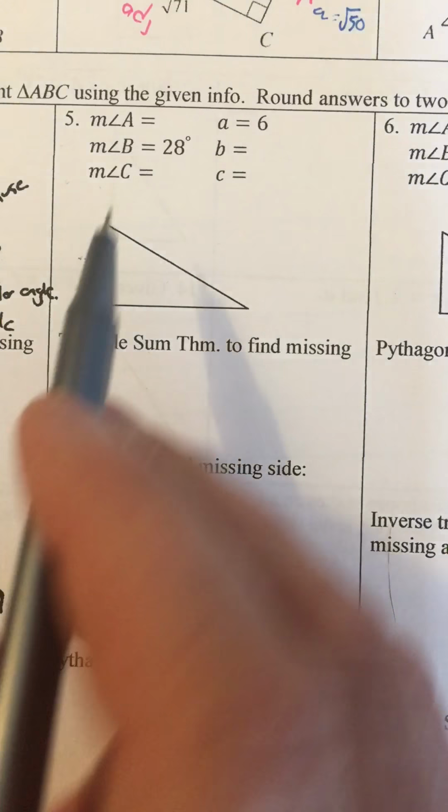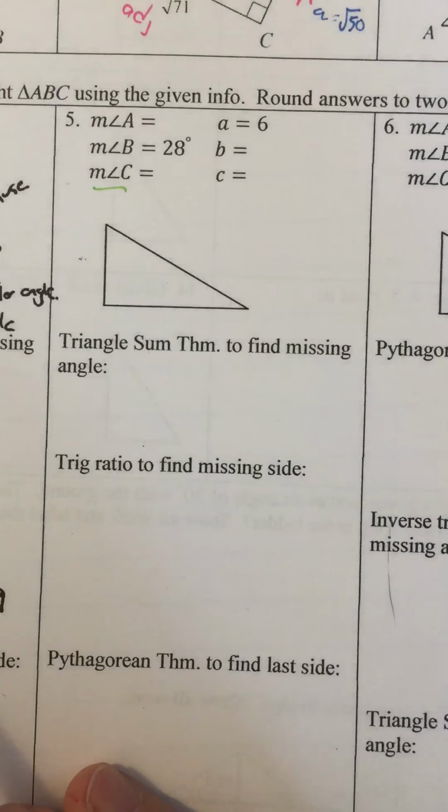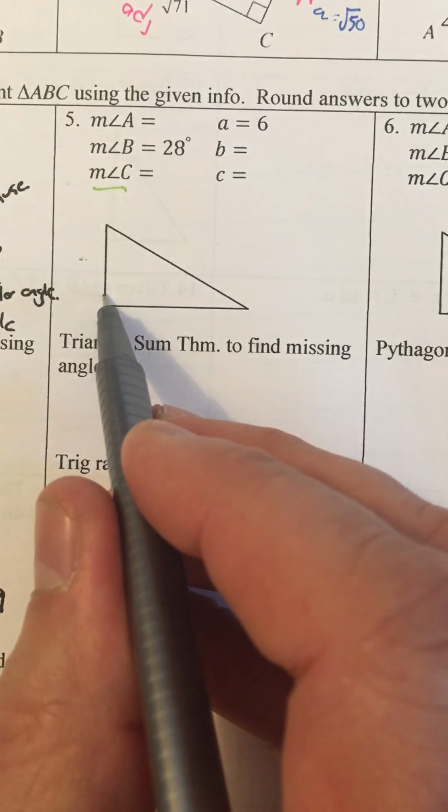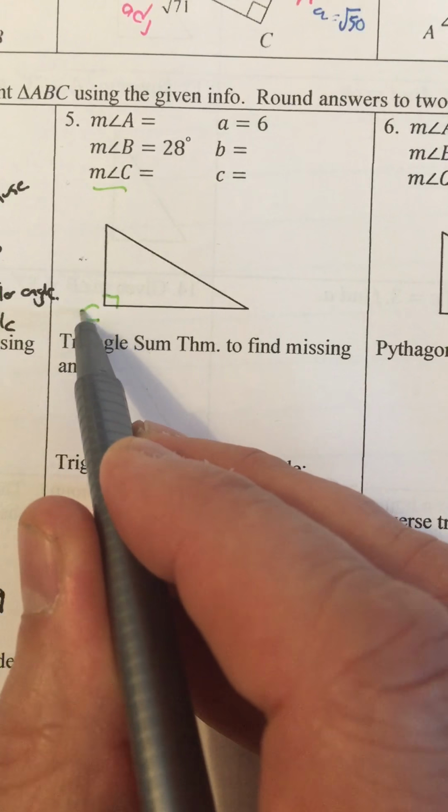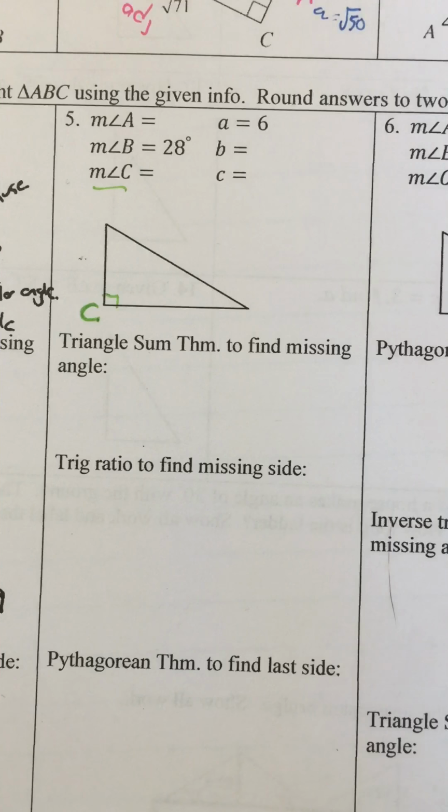Angle C is always the right angle. That is always the right angle. So C is here. That's just a convention that we use.